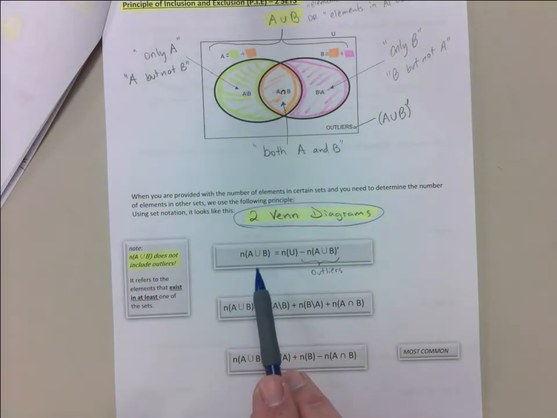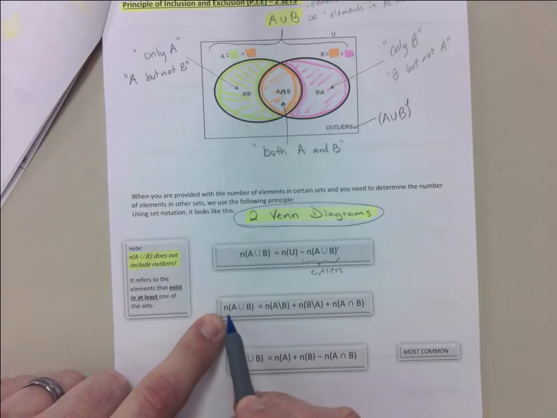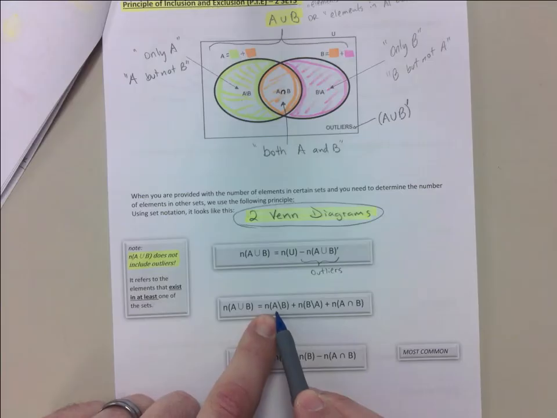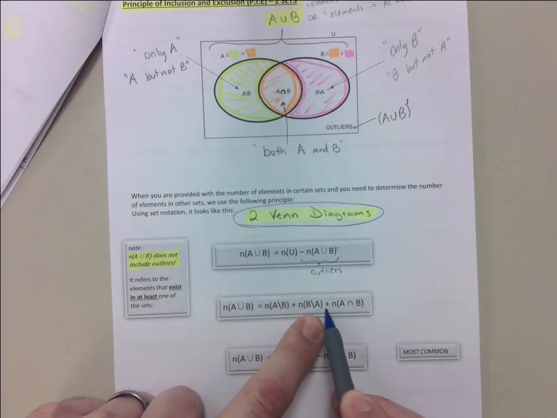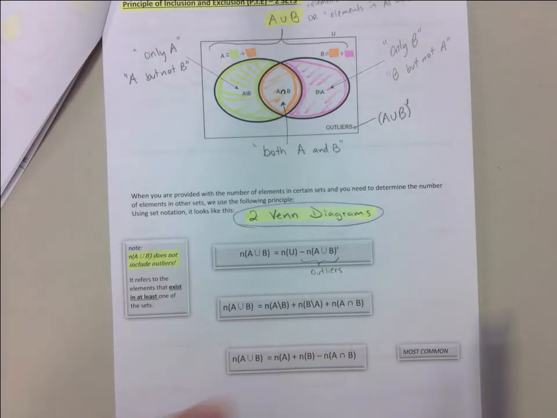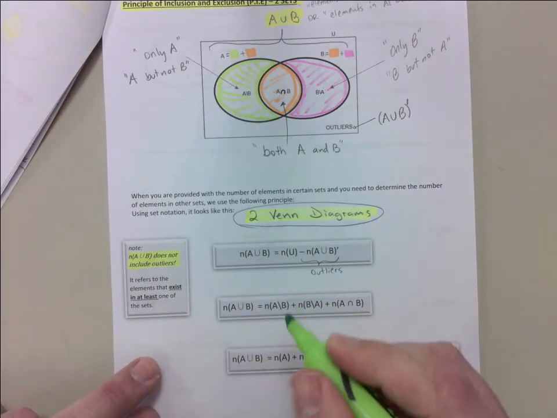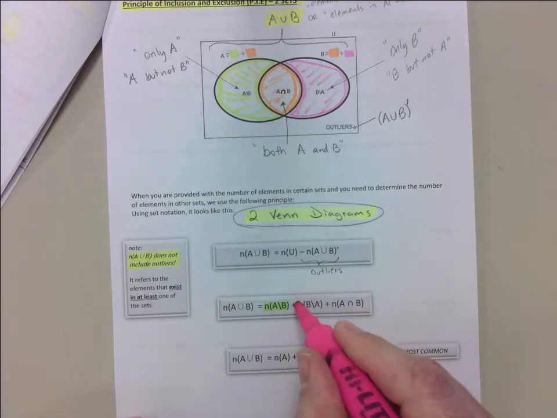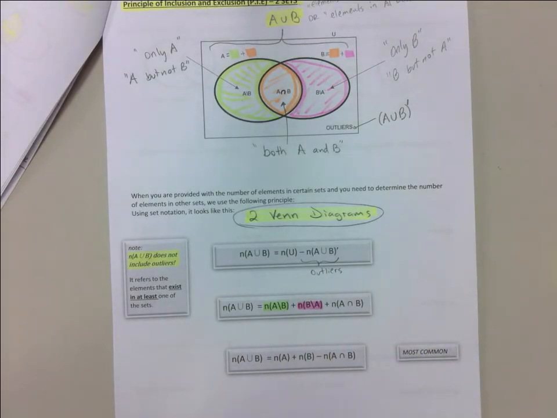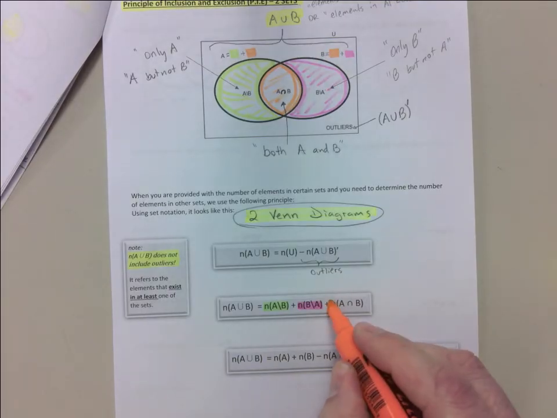At the same time, this is also true. The union of the 2 sets is taking A only, B only, and the intersection. So I'm going to use the same colors I used yesterday. It's basically saying only A gets added to only B, and we also add the intersection to it.